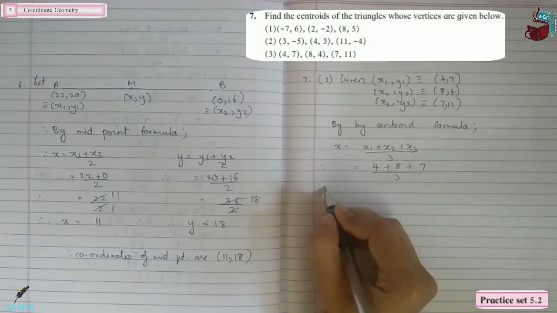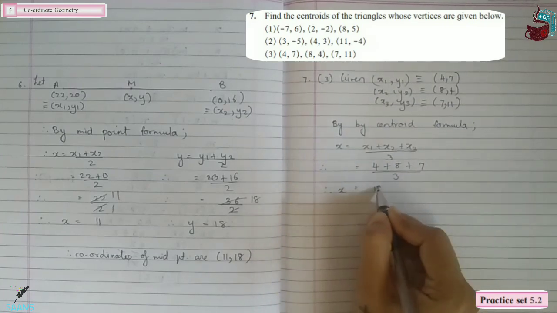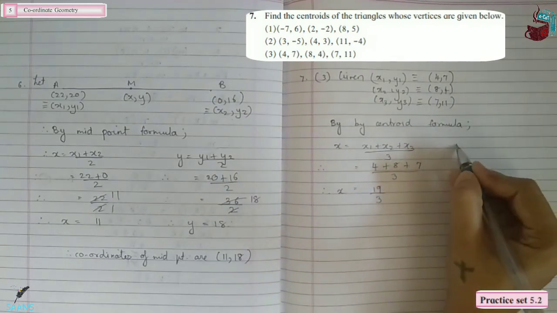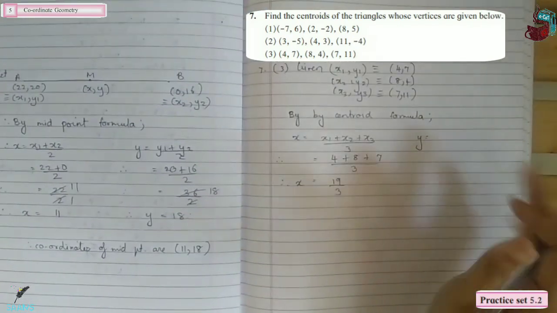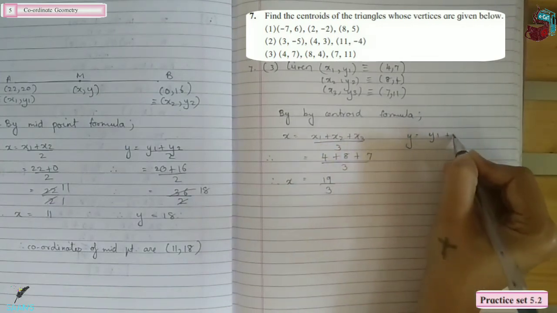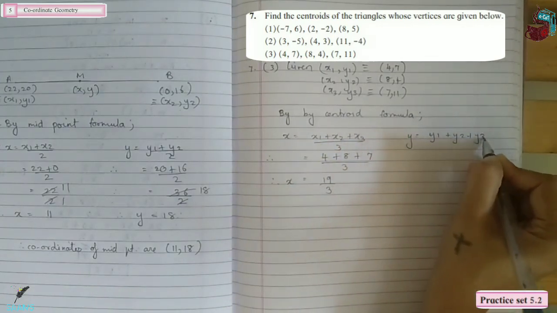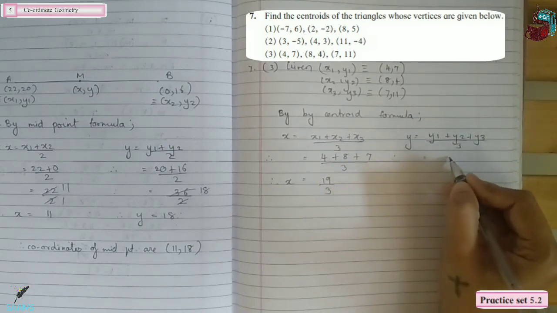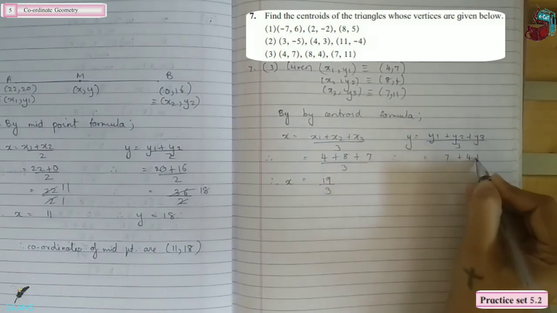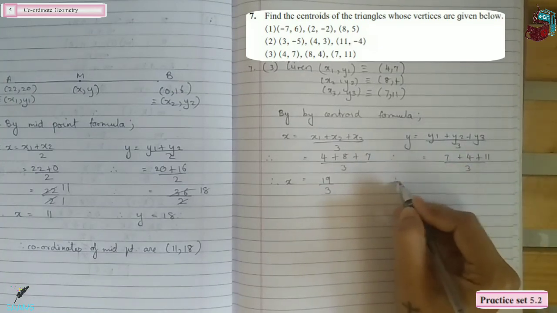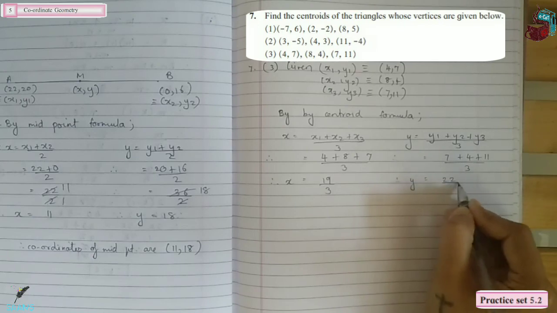That comes to x is equal to 19 upon 3. Y is equal to y1 plus y2 plus y3 upon 3. Always write the formulas. That is 7 plus 4 plus 11 upon 3. Therefore y is equal to 22 upon 3.